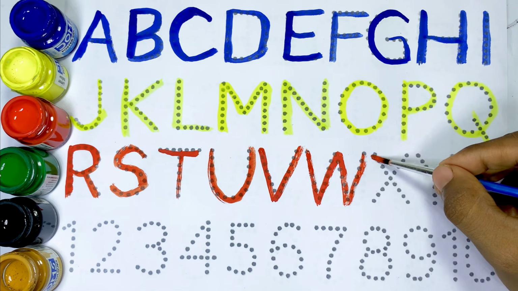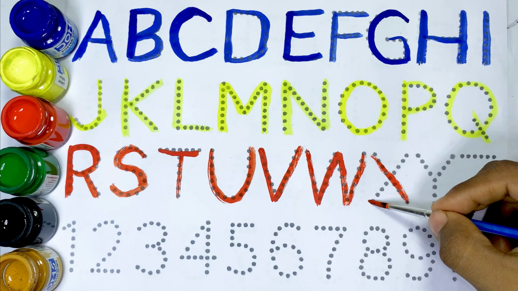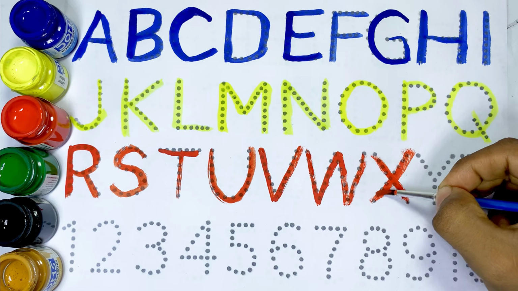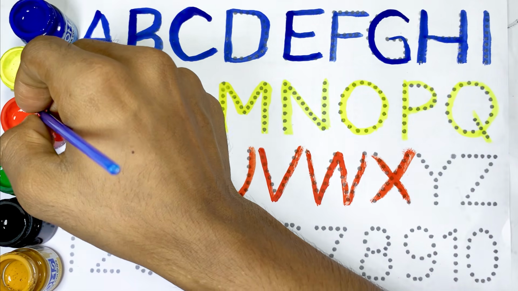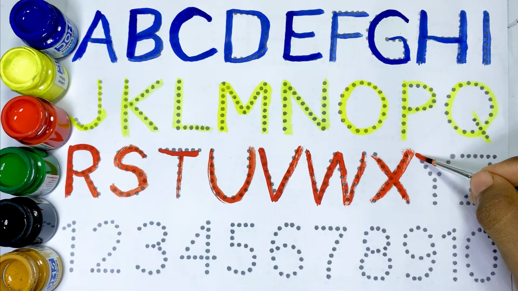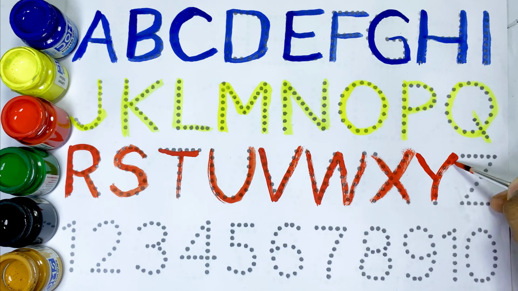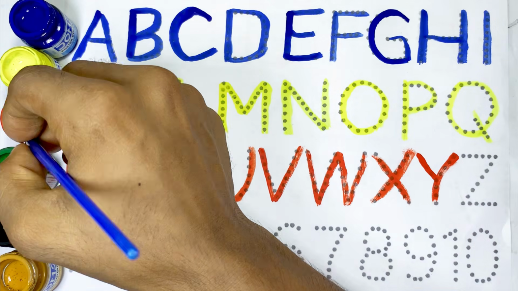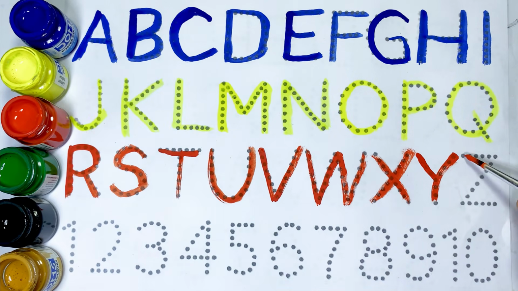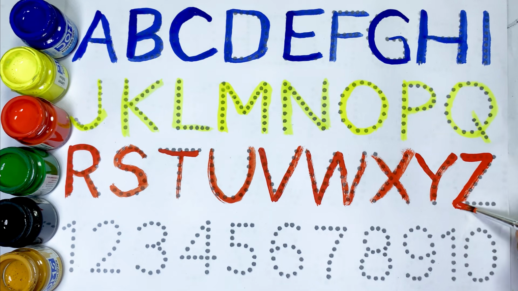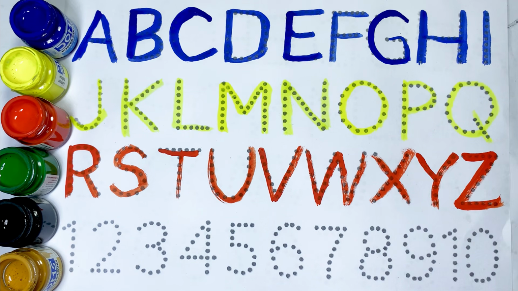W for well. X for xylophone. Y for yo-yo. And Z for zebra. Kids, now you draw numbers.